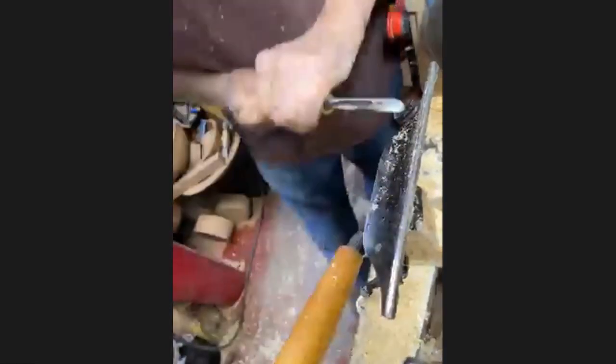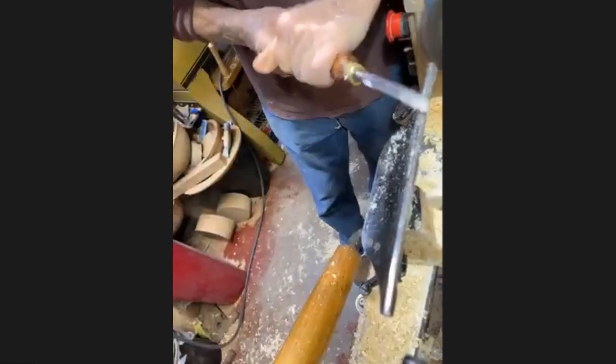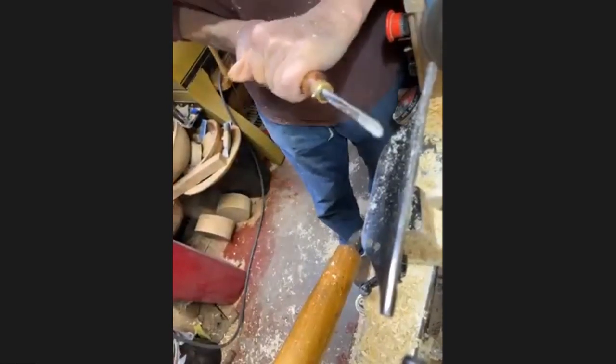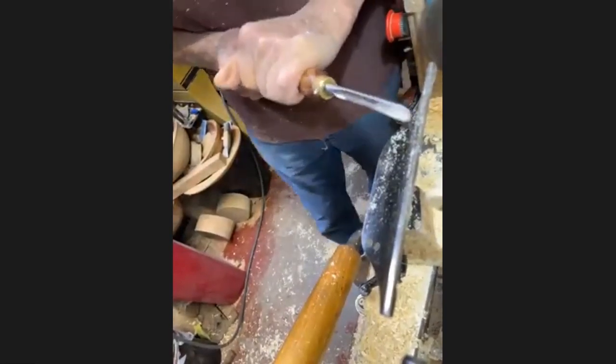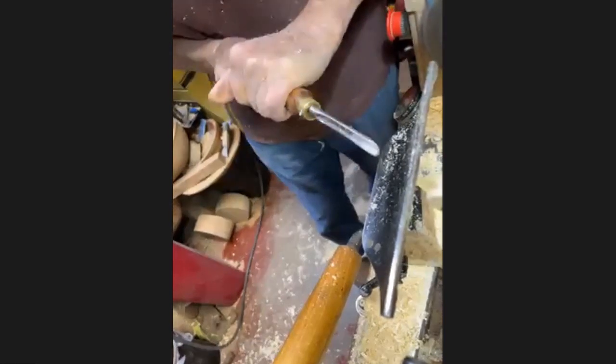And again, I don't know if the camera can see this. Let me go back here and just show. I can't. Can you see where I'm at? Let me go back here. Let me see what you can. All right, can everybody see how I hold my tool? Yes, sir. Very clear. Right, because we're always pushing the tool with our body.